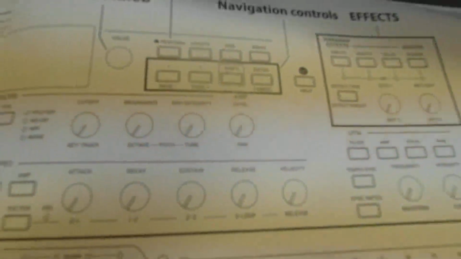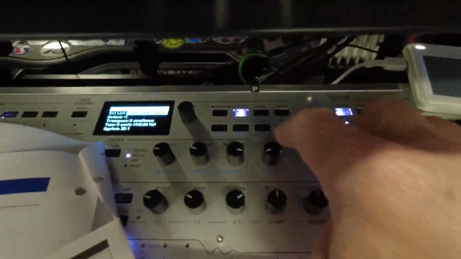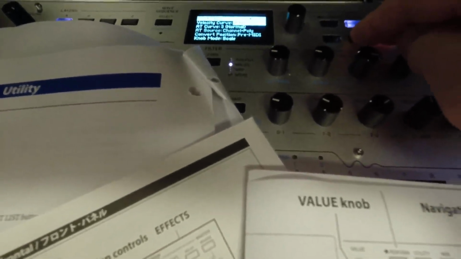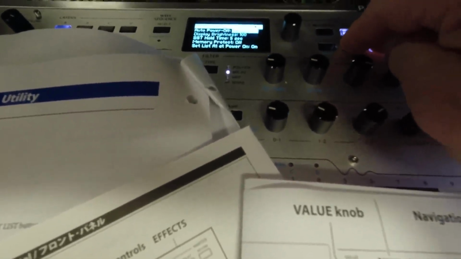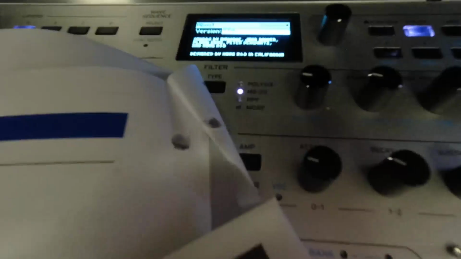Can't read that either. So go and blow that up. Make one of those. And now you can read. Hey, there's shift. Yeah, it's under there in the dark. So hold shift down and hit page, page, page, page, page, page. Oh, there it is. Last one.